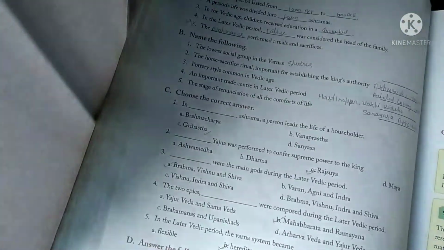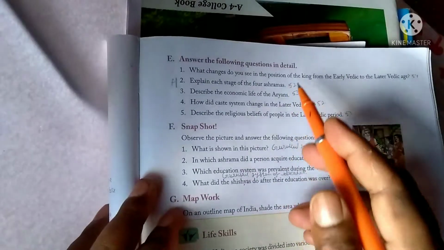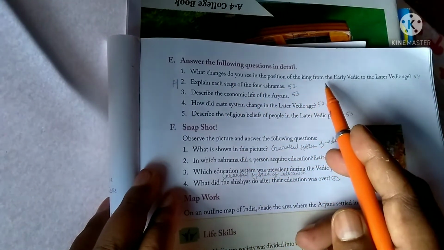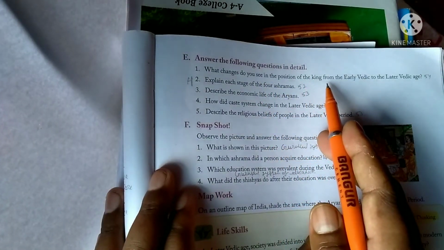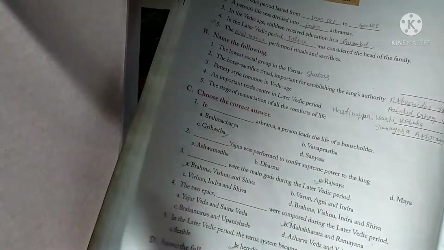Now come to answer the following questions in detail. What change do you see in the position of kings from the early Vedic to the later Vedic period? This is on page number 54. You have to write about the position of kings from the early Vedic period to the later Vedic period. Now you have to come to page number 54.